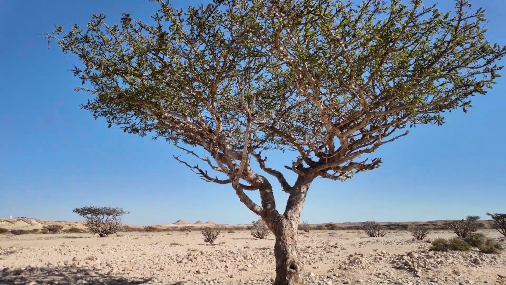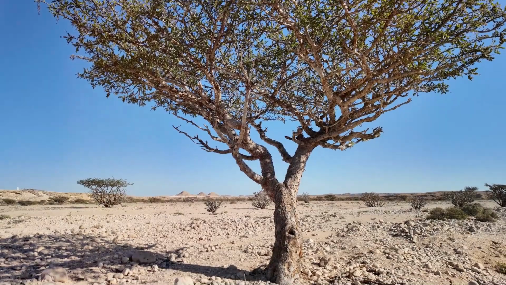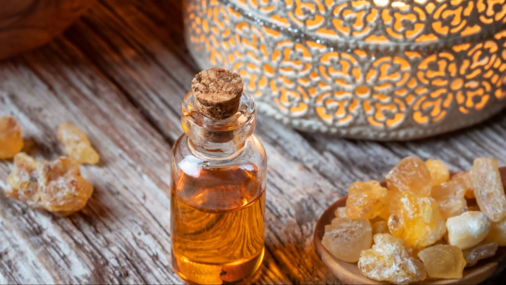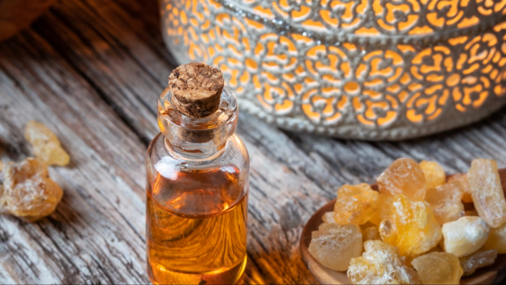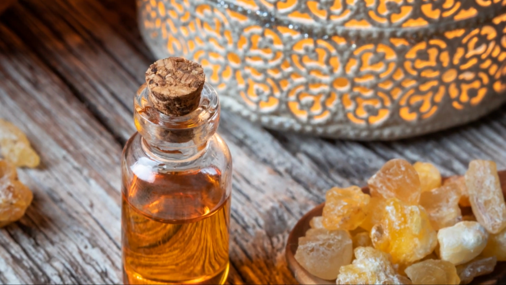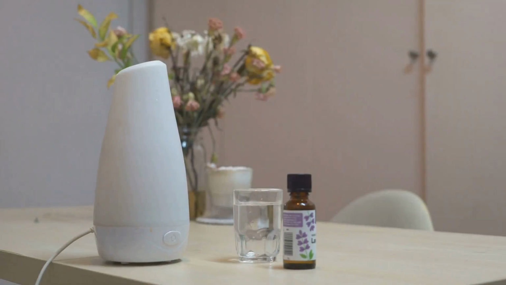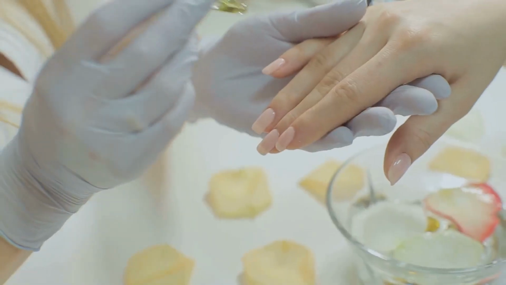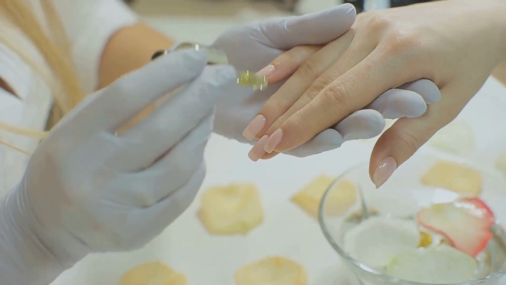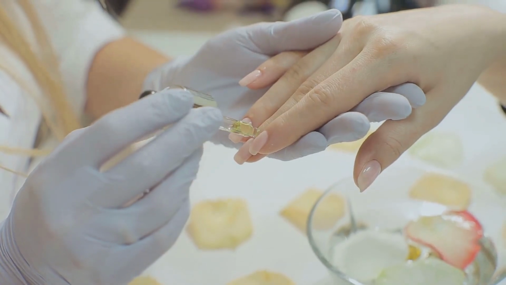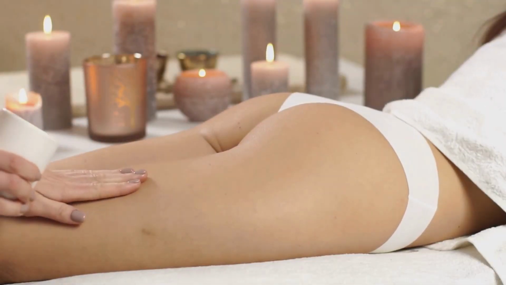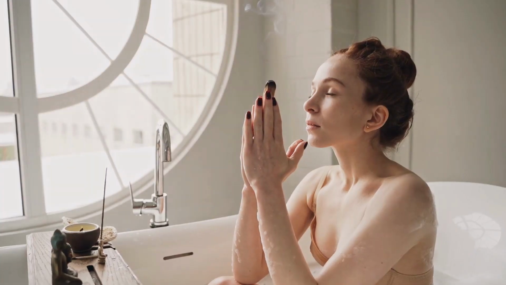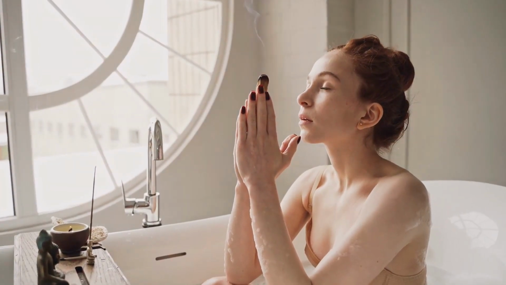Frankincense, also known as Boswellia carteri. Frankincense is valued for its grounding and potentially anti-inflammatory properties. Safe uses include diffusing for meditation and relaxation, applying diluted to the skin for potential anti-aging benefits, using in massage blends for soothing muscles, and adding to bath water for stress relief.